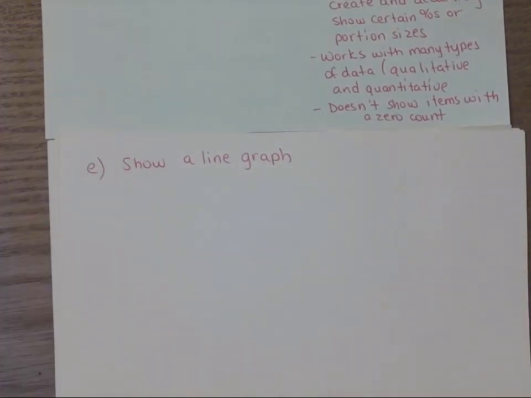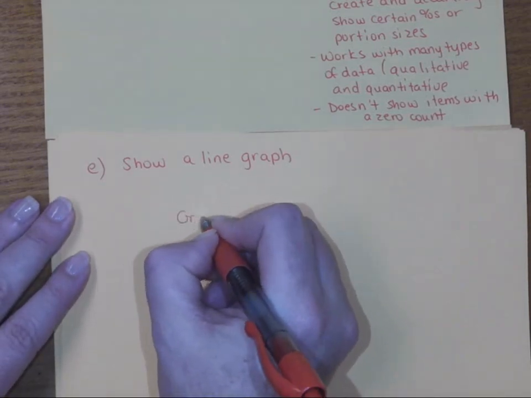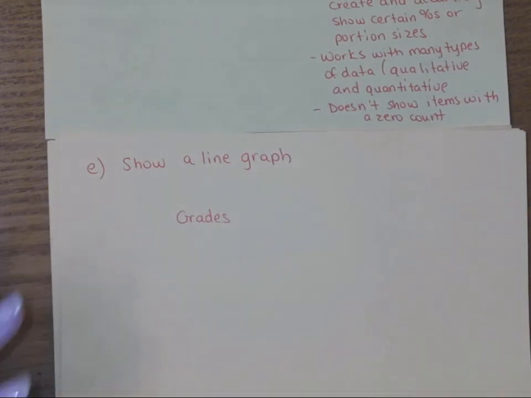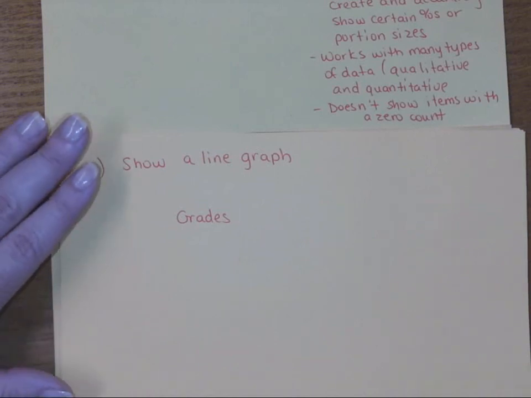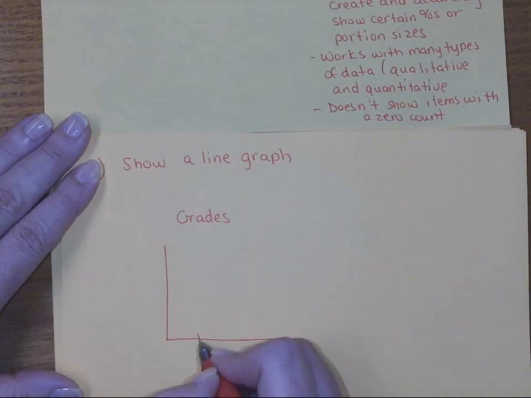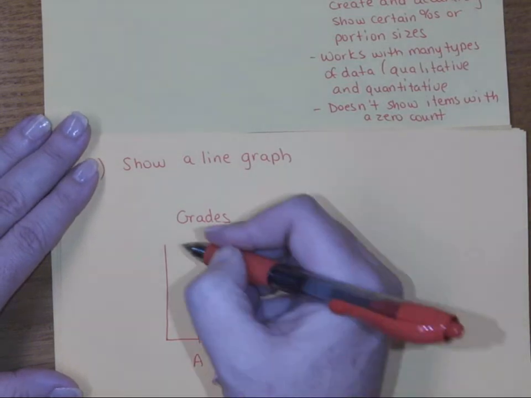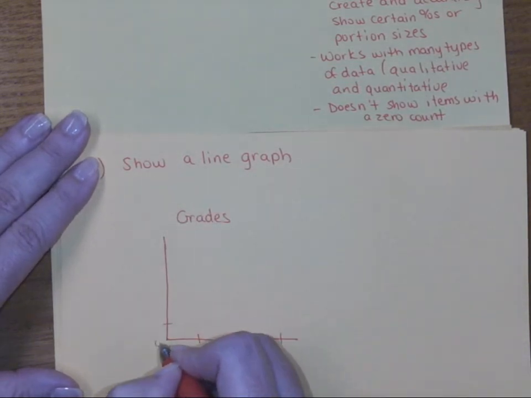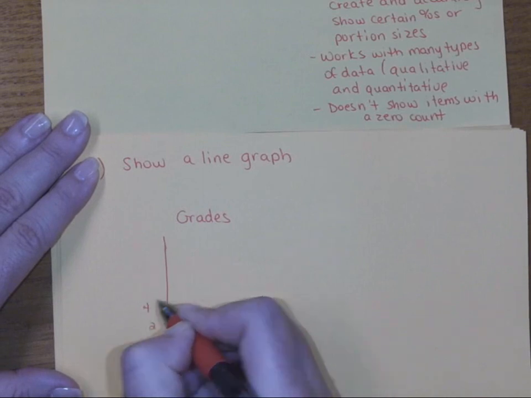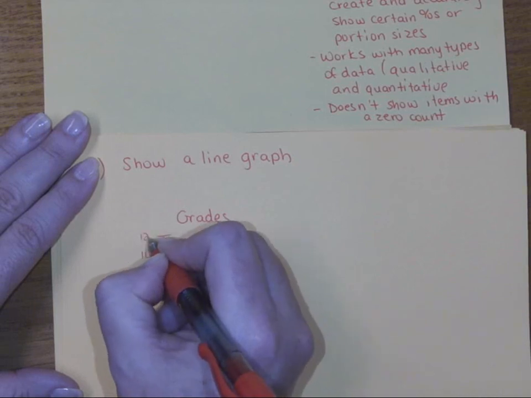Okay, so let's show a line graph. So again, we're going to say either grades or letter grades or test grades. I think I changed the title throughout there, but it really isn't important other than the fact that I want you to have one. Okay. All right, so let's look at a line graph. So let's go back to A's, B's, and C's. Only the histogram did we absolutely have to change. So 0, 2, 4, 6, 8, 10, and 12.